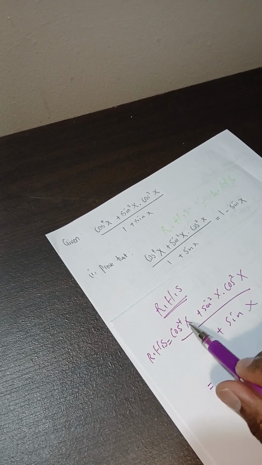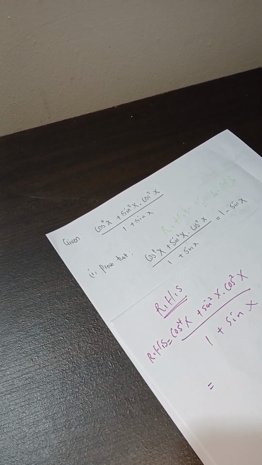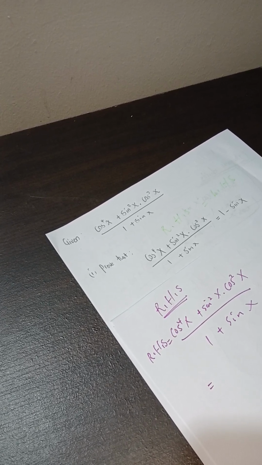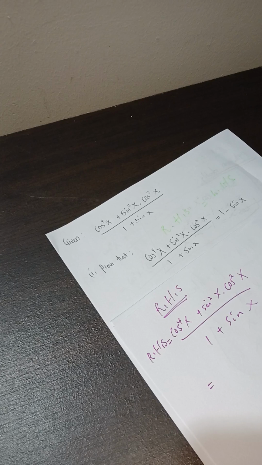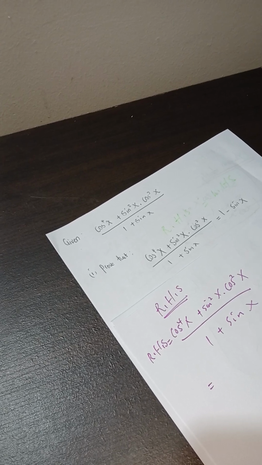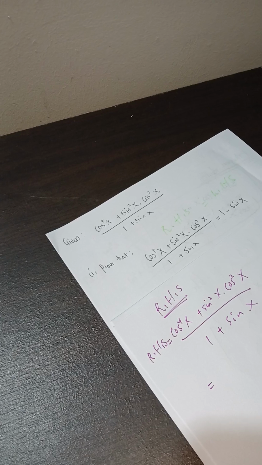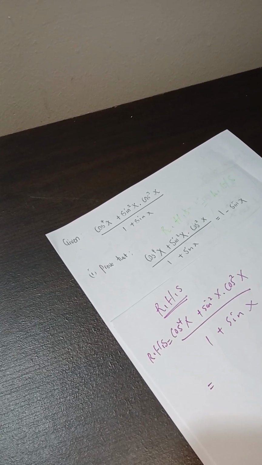Therefore, let's look at this now. The first thing, we can look at this. In case this problem was a to the power 4 plus b squared times a squared, I'm looking at the numerator. The only thing that you can do here is take a squared out as a common factor.